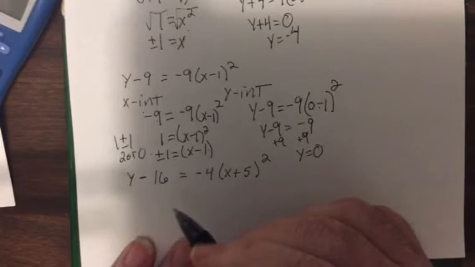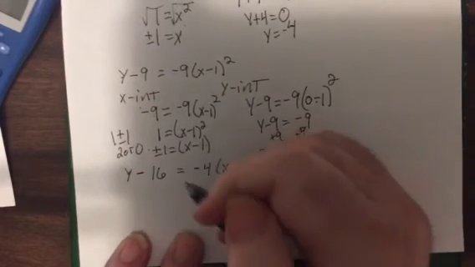This is a tricky one. Try it. Freeze it, do it, and then turn me back on. Okay. It already froze. Sorry about that. It froze on me for some reason.